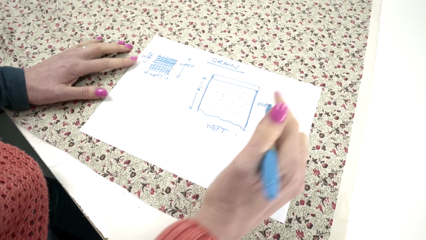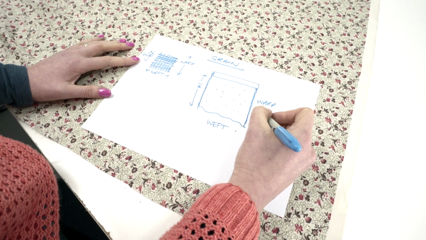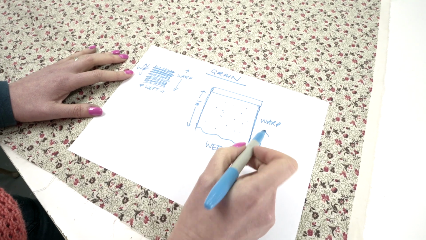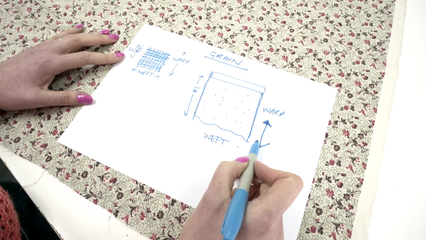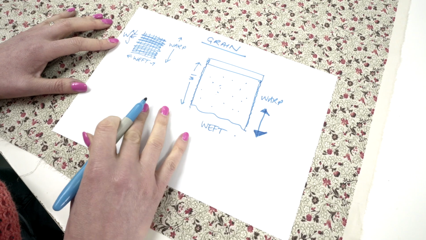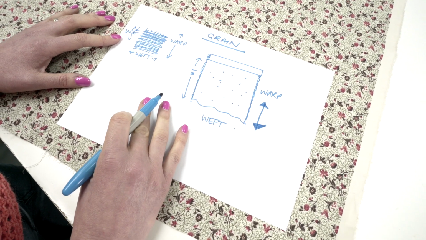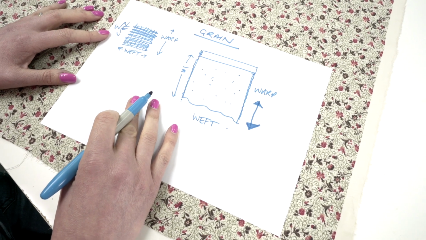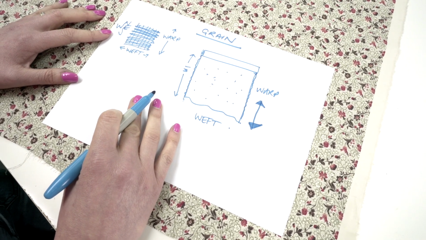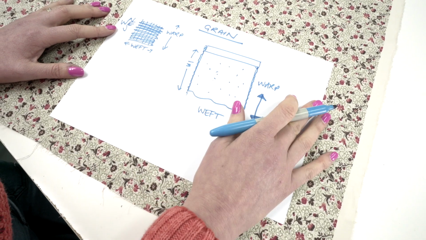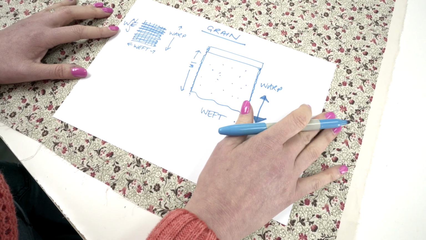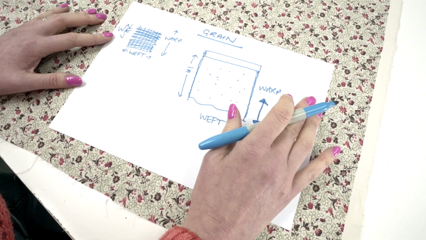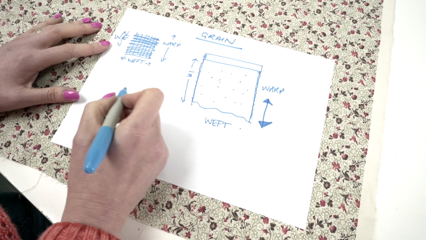The true grain of a fabric is parallel with the warp threads, and every pattern piece that you use will have a double-headed arrow that looks a little bit like this, which would indicate the true grain. So if you are cutting out a project, which we're about to do, you would see where the double-headed arrow is and lie that parallel to the selvedge edge in order to make sure that the pattern piece is lined up with the most stable part of the fabric.